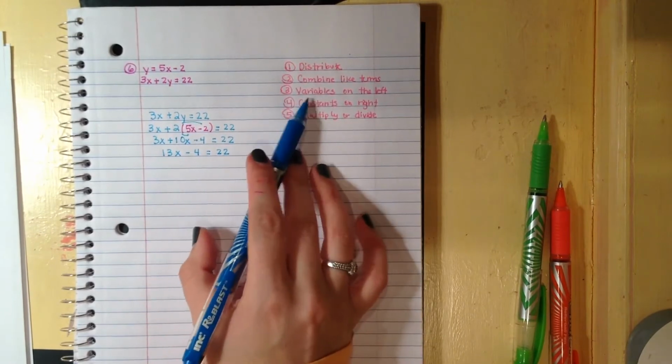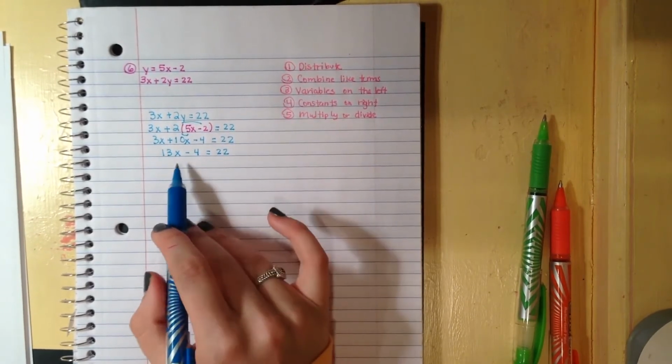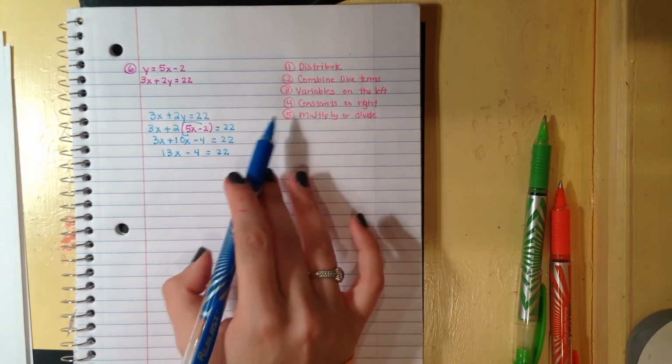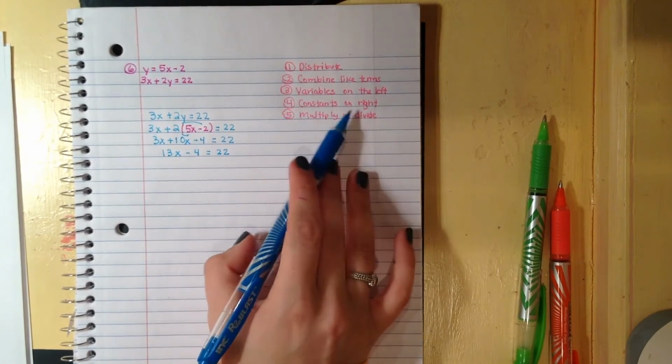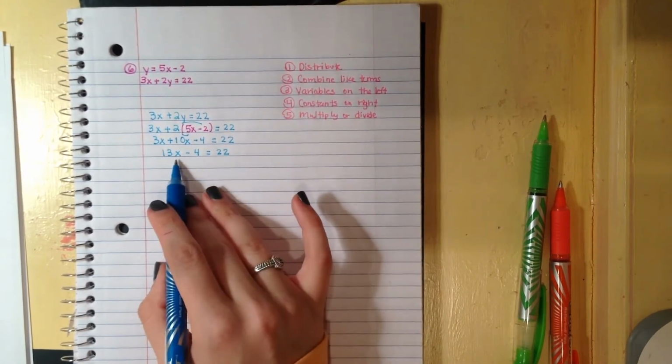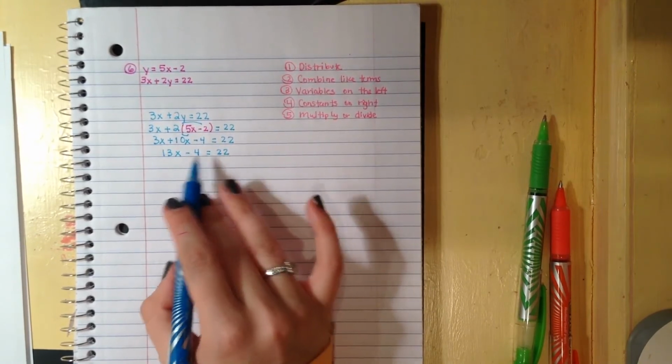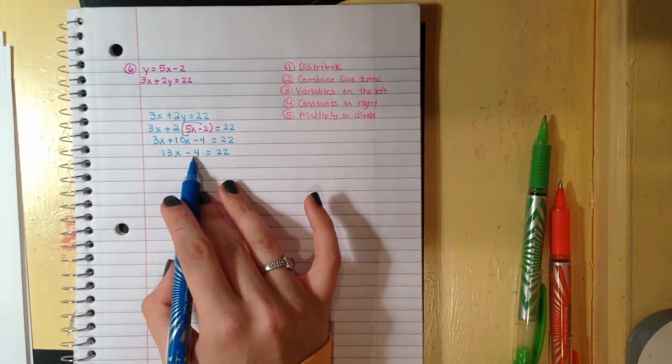Therefore, my third step, variables on the left. I look and find my variable. My variable is x. I notice it is on the left side of the equal sign. Therefore, I may move on to my fourth step, which states constants on the right. I pick out my 2 constants, which is 22 and negative 4. 22 is on the right, however, negative 4 is still on the left side.